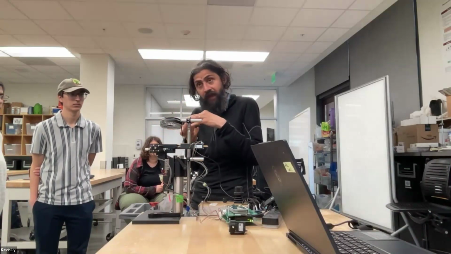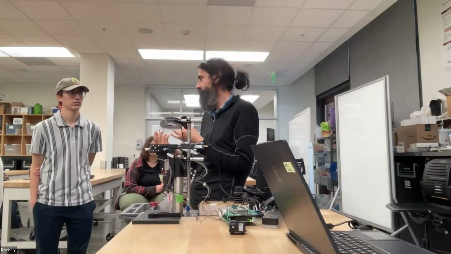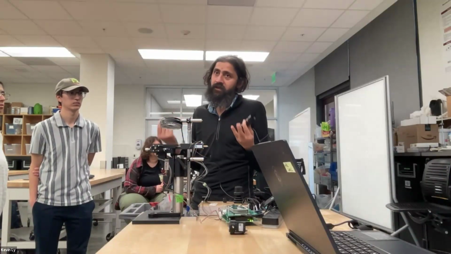Now, many of these things have glues that are also in between on the corners. That's why you cannot disassemble some optical components, because they get destroyed.